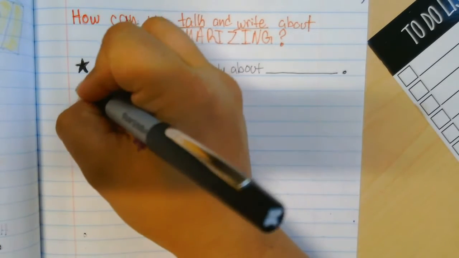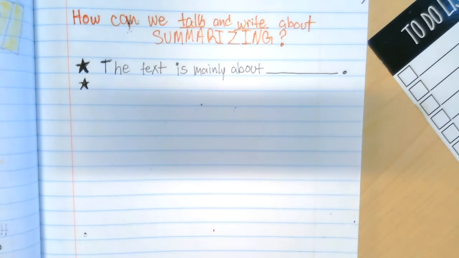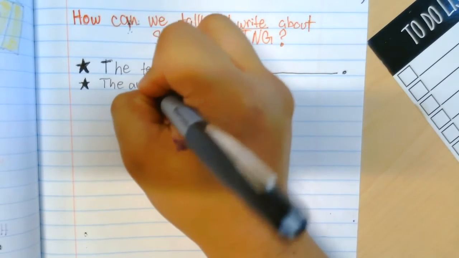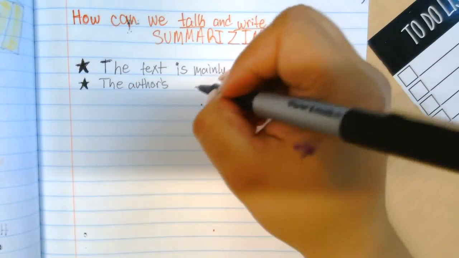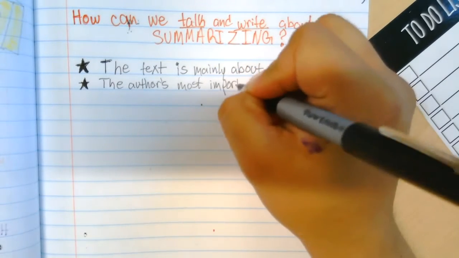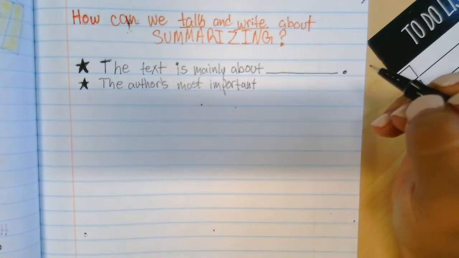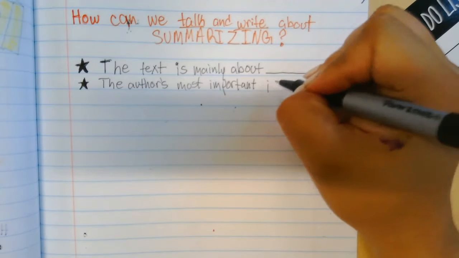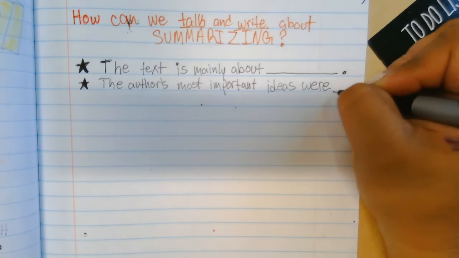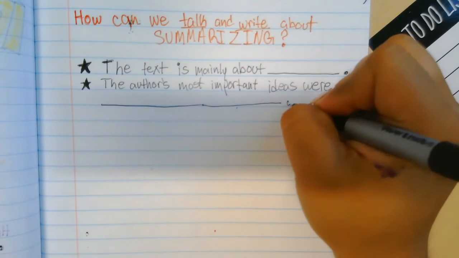Then next one, next little star. The author's most important information, the author's most important ideas were, I don't have enough for a line, a little bit, were, okay?